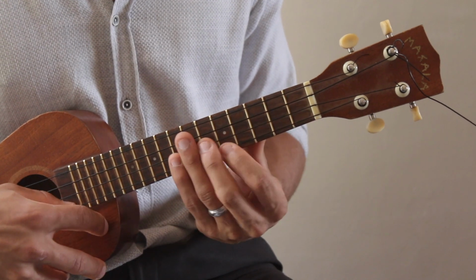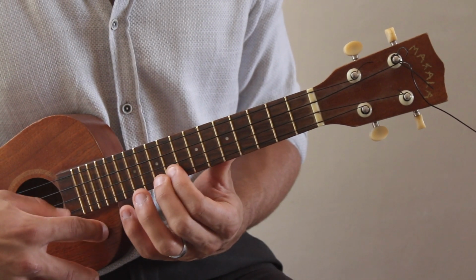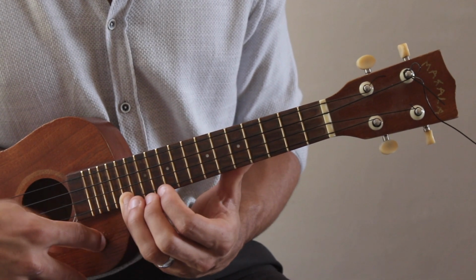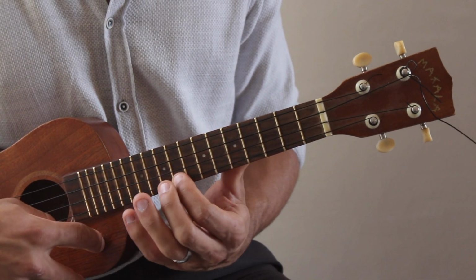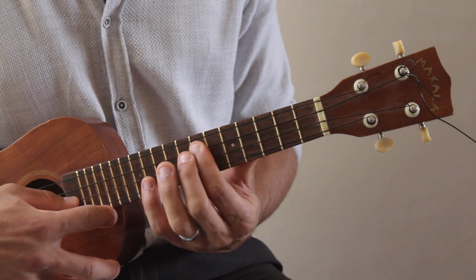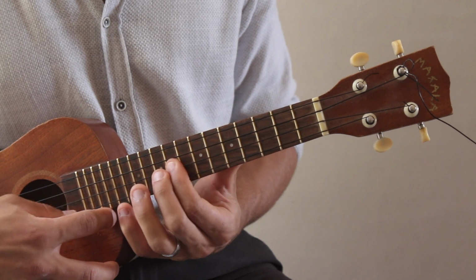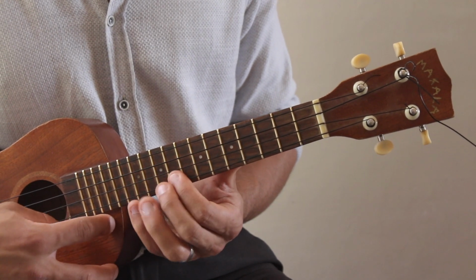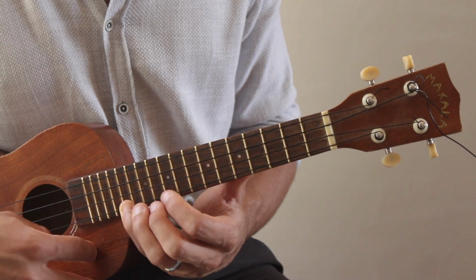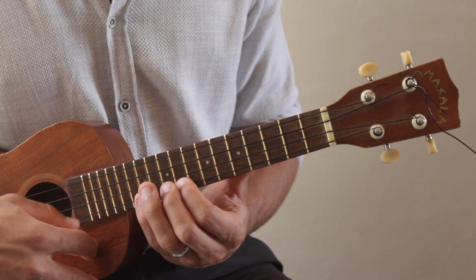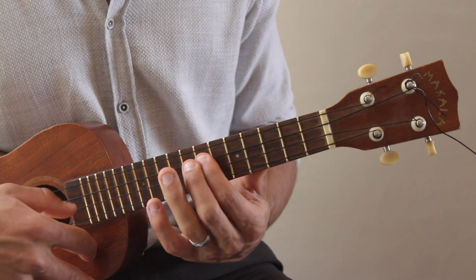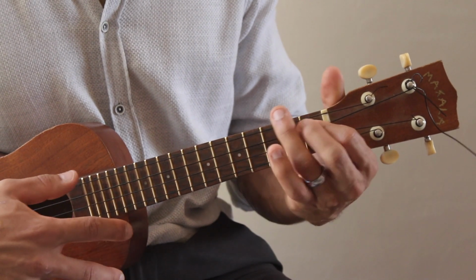On the A string, 1, 2, 3, 4, 5, 6, 7, 1, 7, 6, 5, 4, 3. Diagonal on the C string, 1, 2, 3, 4, 5, 6, 7, 1, 2, 3, 4, 5, 6, 7, 1, 7, 6, 5, 4, 3, 2, 1.